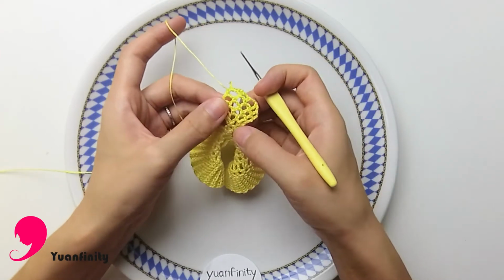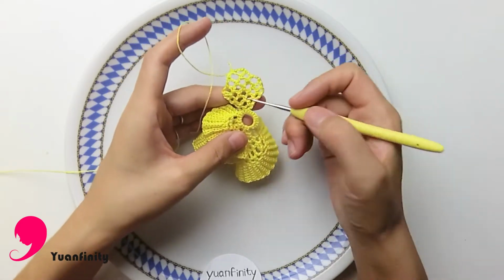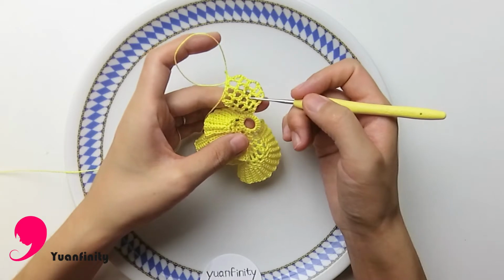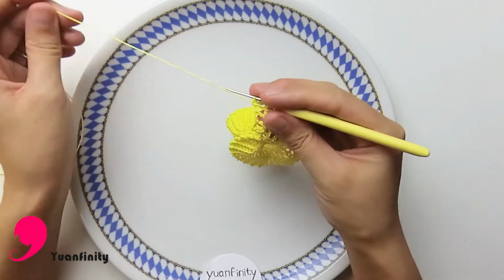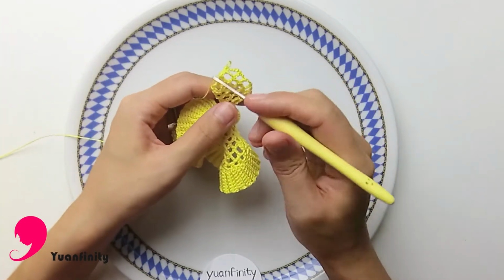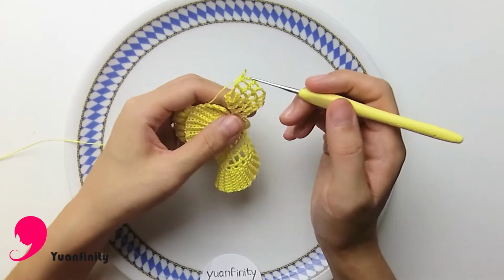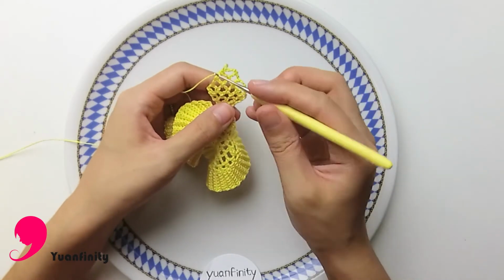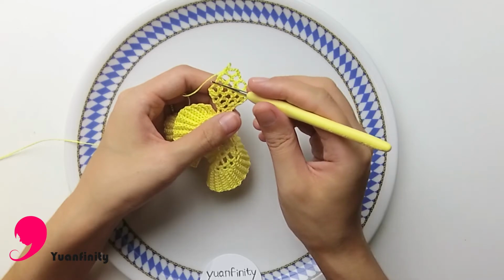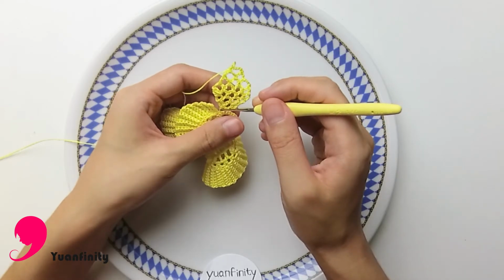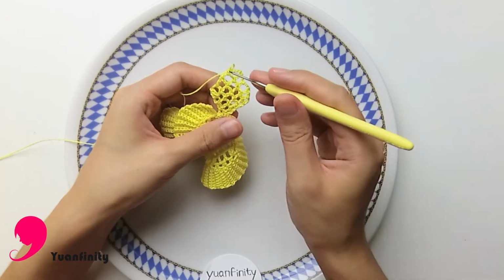So we have created a mesh, so like a net, 2, 3, 4, 5, and then 4, 3, 2, 1 chain spaces. And then we will move the yarn to the bottom, to the base ring. The way to do that is to make chain spaces next to the net we have made in this way to the bottom.